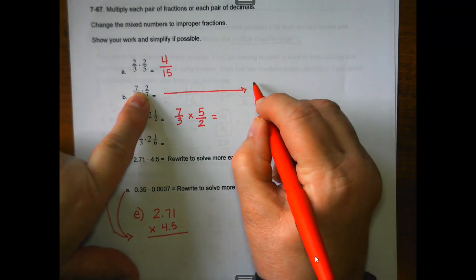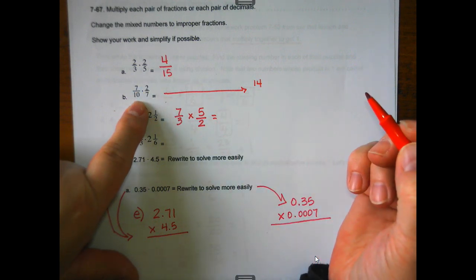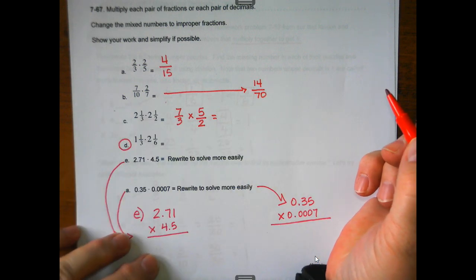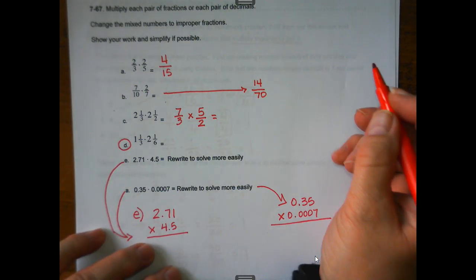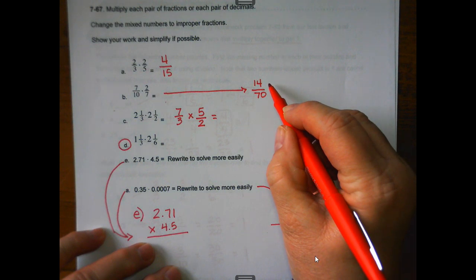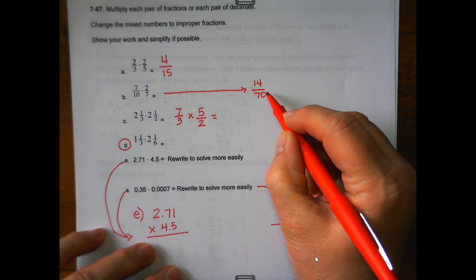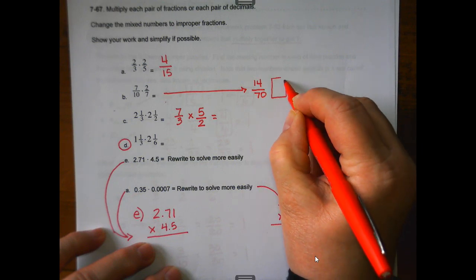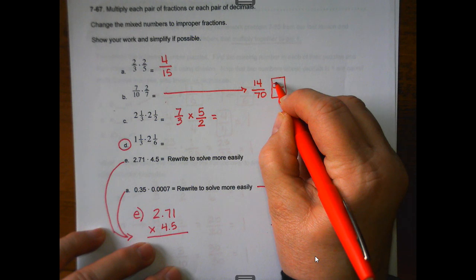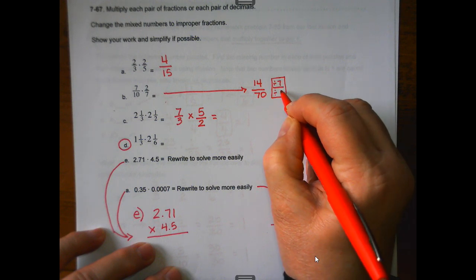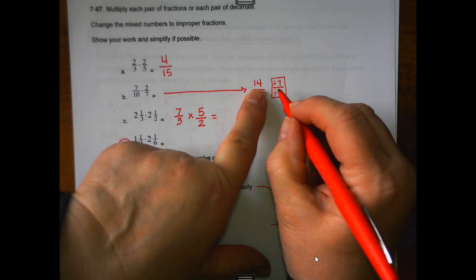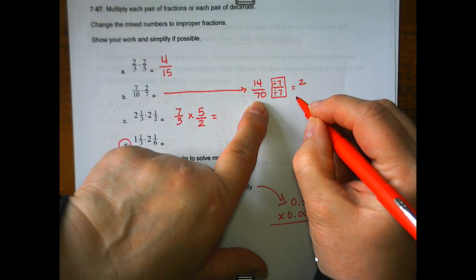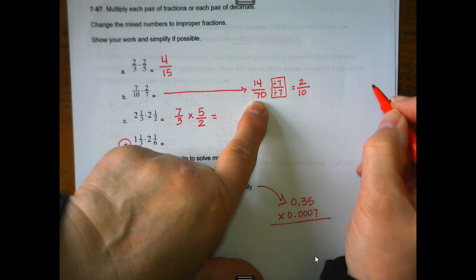7 times 2 is 14. 10 times 7 is 70. That is not in lowest possible terms. It's not simplified. I do know that 14 and 70 share a common factor of 7. And I know that some of you like to think about changing it like this. 14 divided by 7 is 2. 70 divided by 7 is 10.